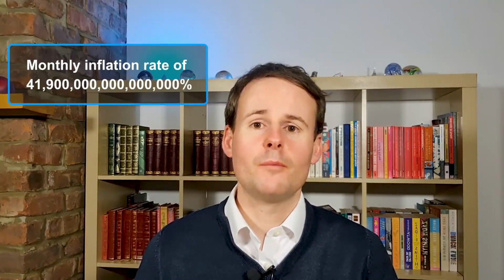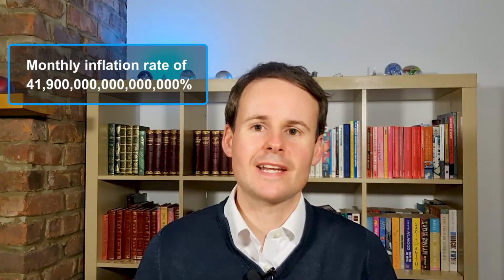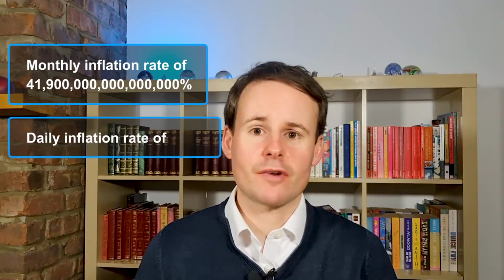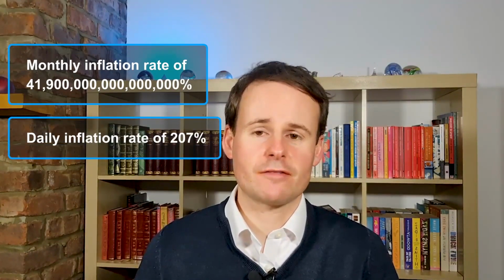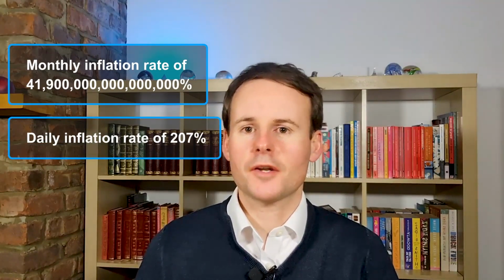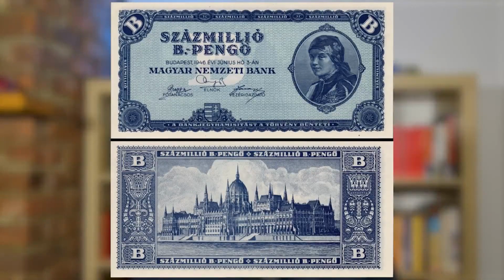And this led to huge hyperinflation, with the highest monthly inflation rate being 41.9 quadrillion%. The daily inflation rate was 207%. The largest banknote in existence was 100 quintillion that you can see here. And in August 1946, Hungary created a new currency called the forint, which is still its currency today.